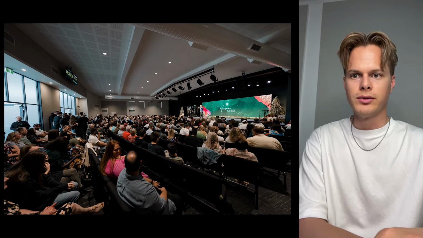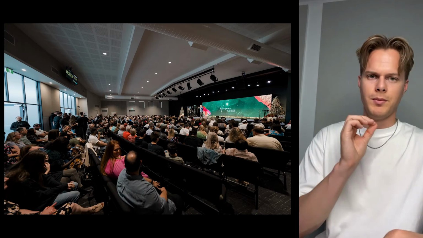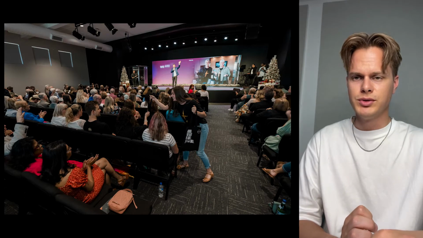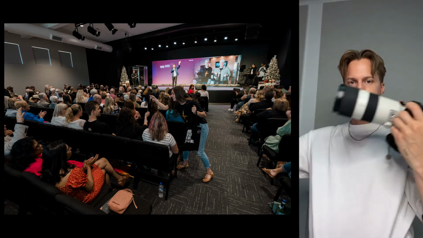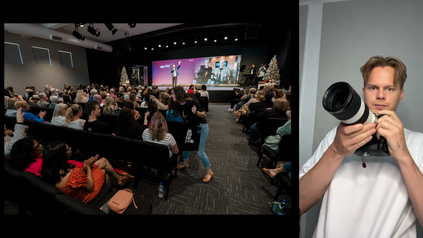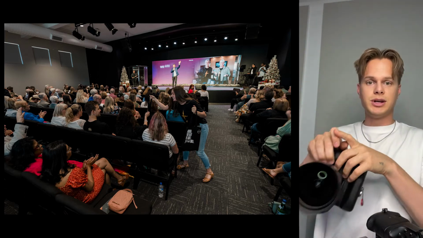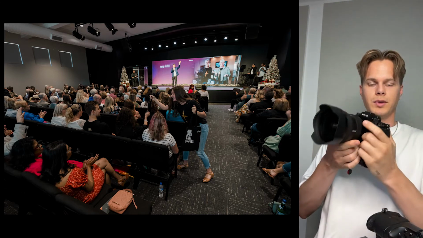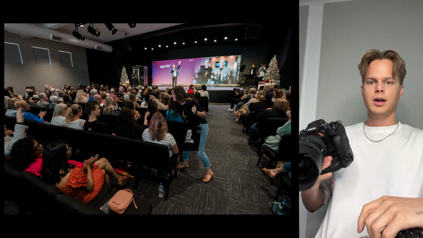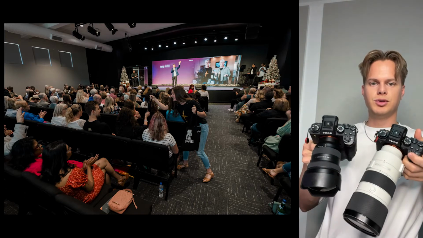These wide angle photos, I always try and make sure I don't get any empty seats in the photo. And then because I'm using 2 different cameras, I use this big zoom lens, right? And then at the same time, I use this wide angle lens, same camera. And then that allows me to do 2 things at once.